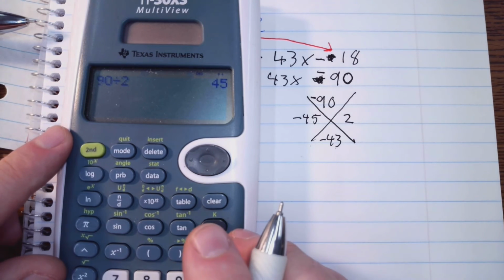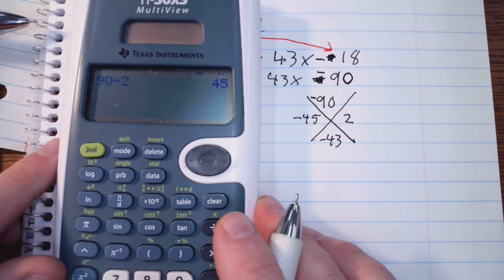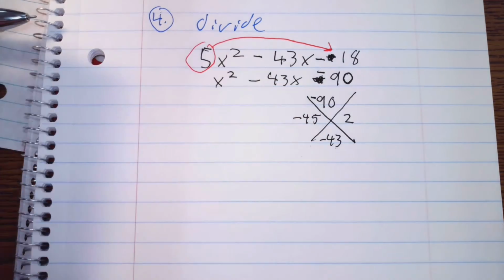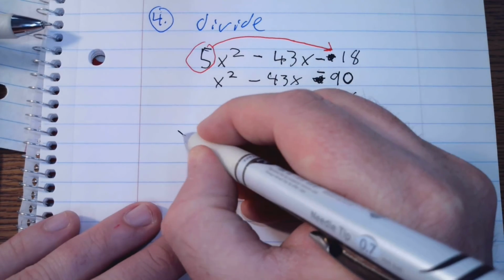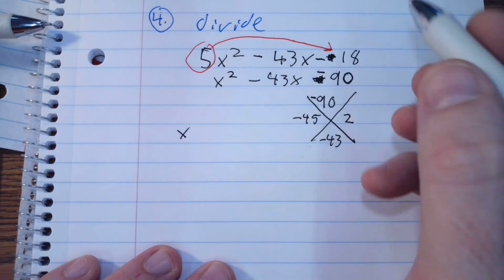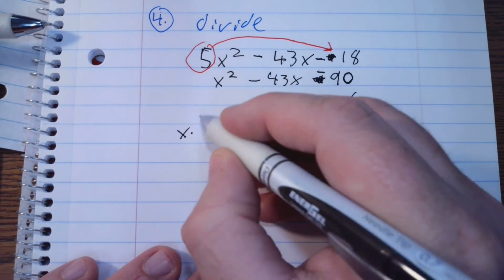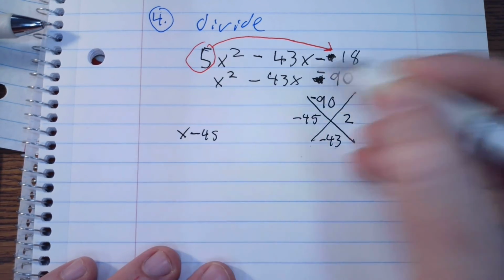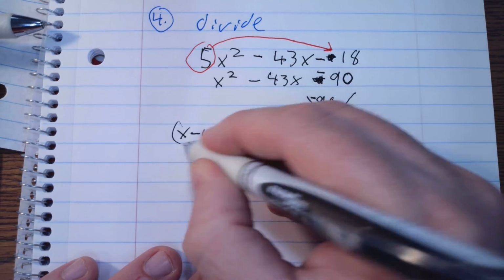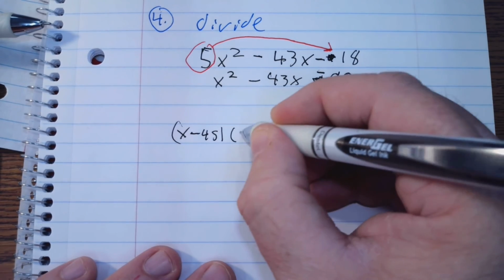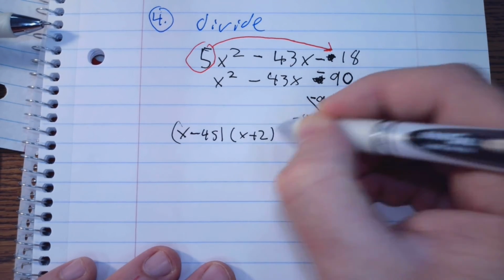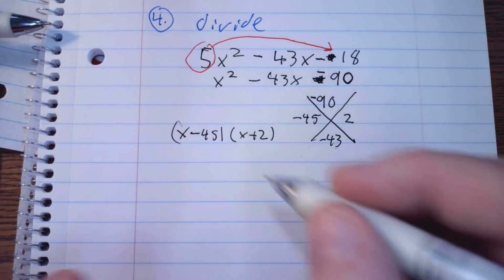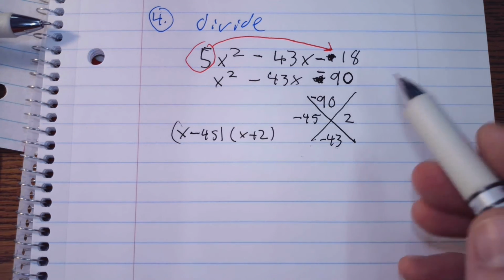Yeah. Okay, so not that hard. Okay, so let's write that down here. So I get x minus 45. And then we get x plus 2. Okay? All right, so we did the x game.